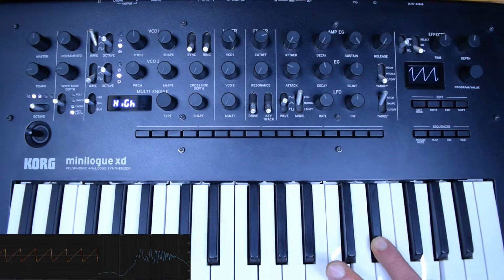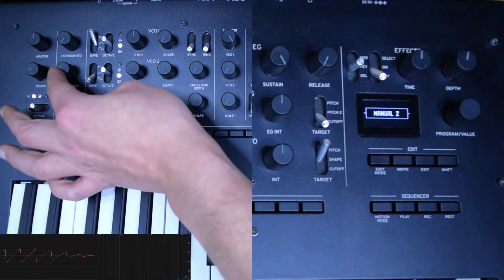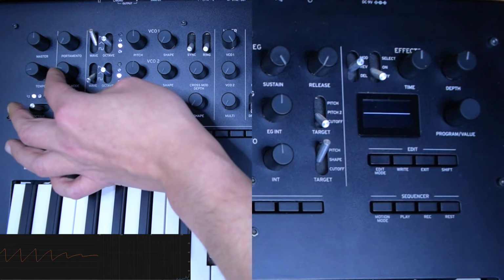It's 1, 2, 3, and then 1, 2, 3, and one octave higher. So this is what the manual is going to do. It works the same as manual 1, but it will just repeat it one octave higher. That's all. So if I keep going up on the list, you're going to find the rise.